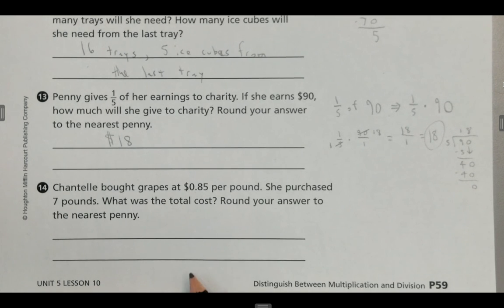14. Chantel bought grapes at 85 cents per pound. She purchased 7 pounds. What was the total cost? Round your answer to the nearest penny. All right. This is the price of 1 pound. She bought 7 pounds. Are you thinking multiplying or dividing? If you said multiplication, you'd be right.